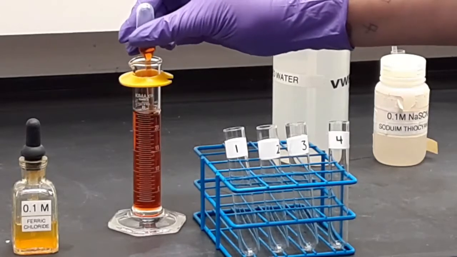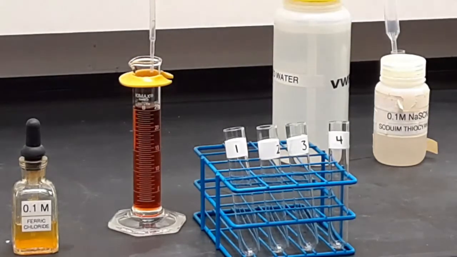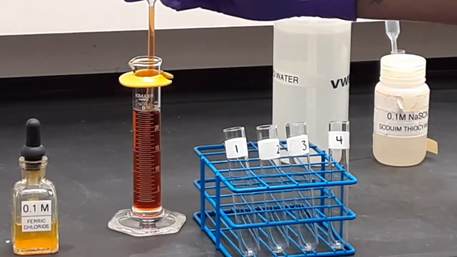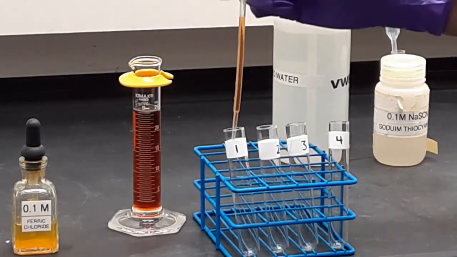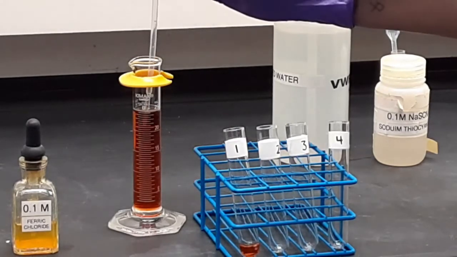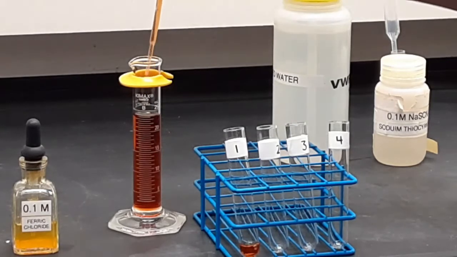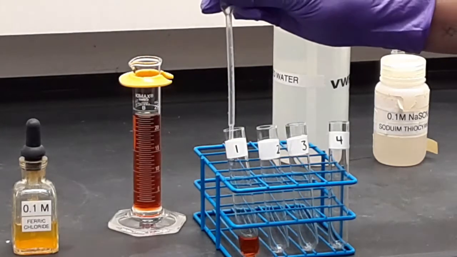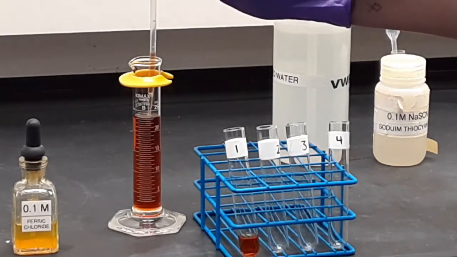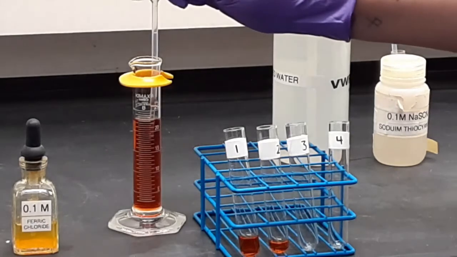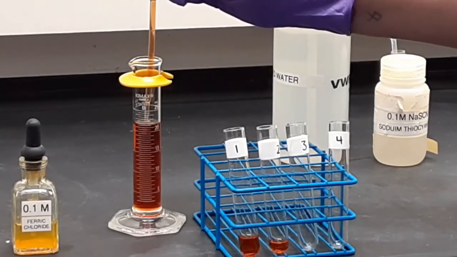Mix the sample. Now remember, these pipettes are graduated. The stem of the pipette holds almost exactly 1 milliliter.